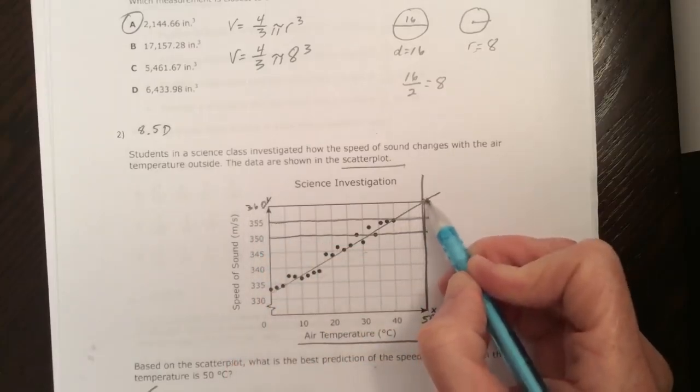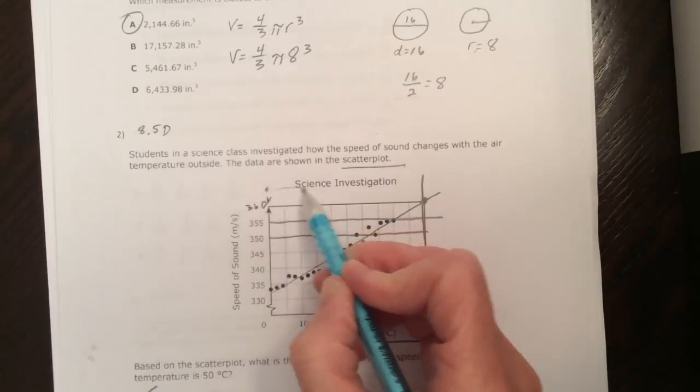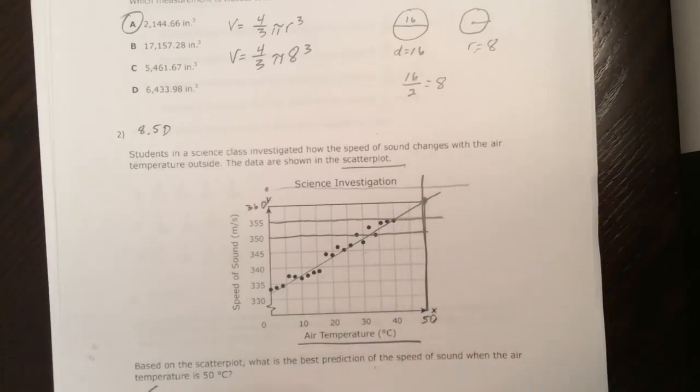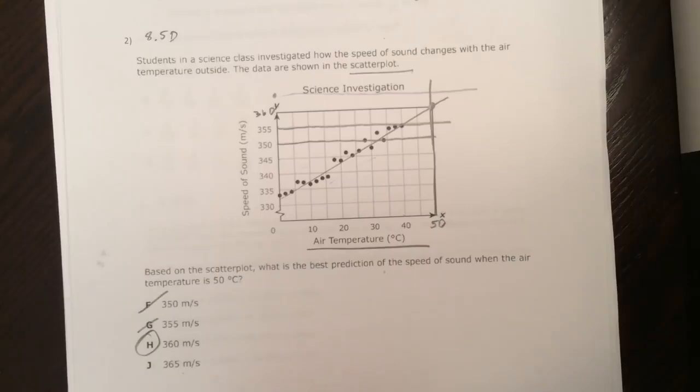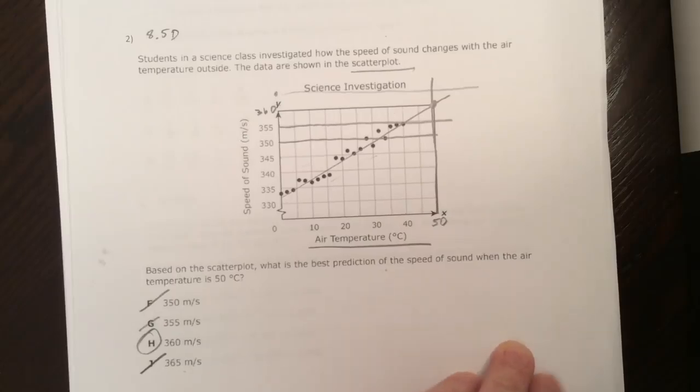And this looks like a winner right here, but let's double check. 365 would be up here, and that wouldn't work, okay? So our answer is H. That is how you do a scatter plot. Please ask for an index card if you need a sharp edge, or you can use a piece of paper, your pencil, whatever you need.